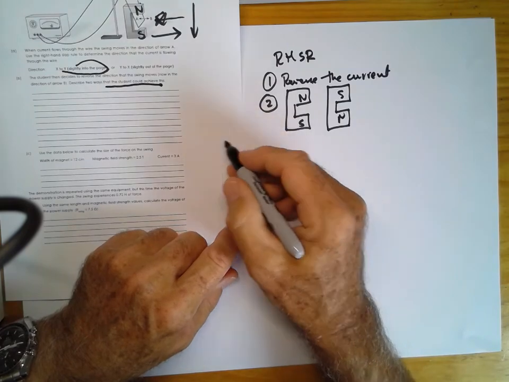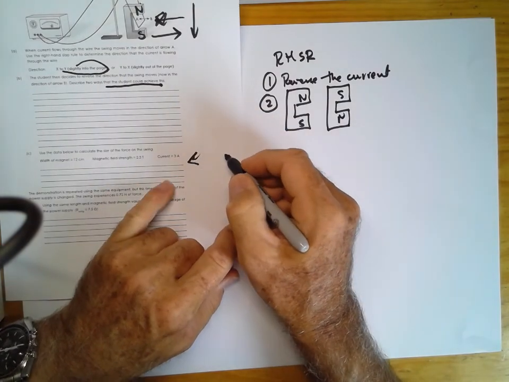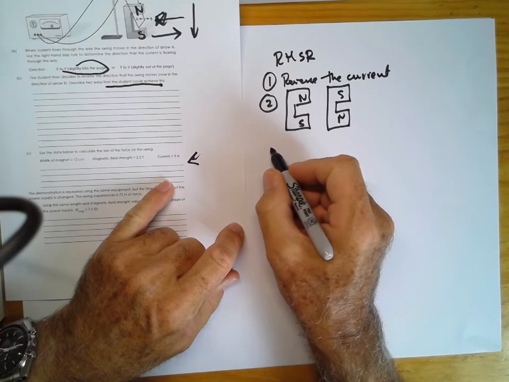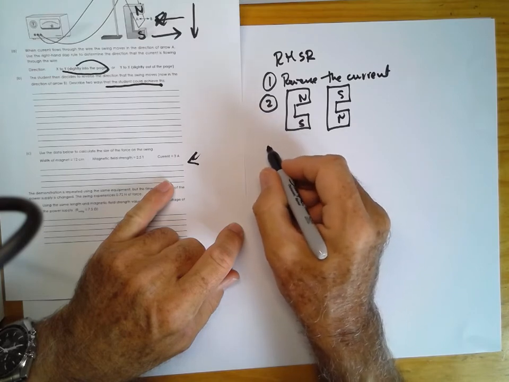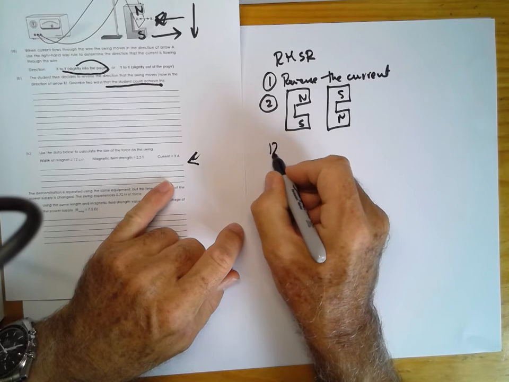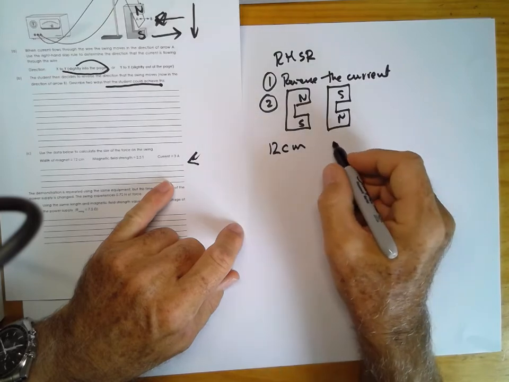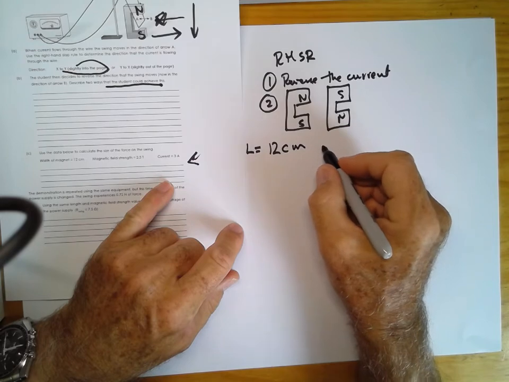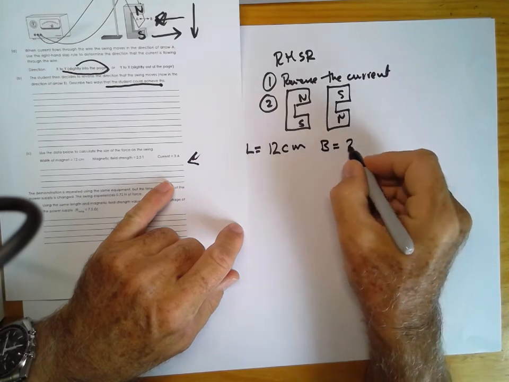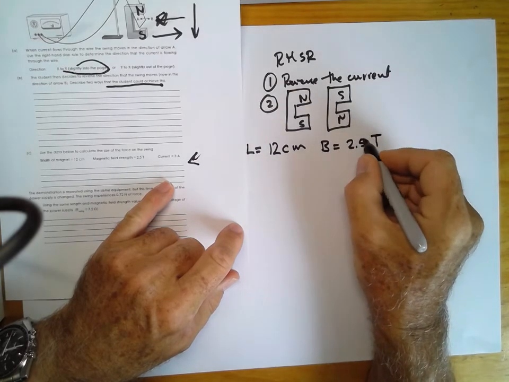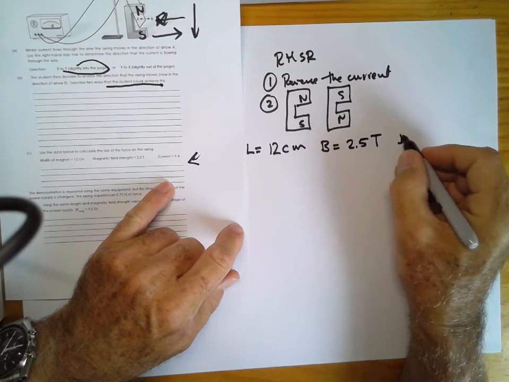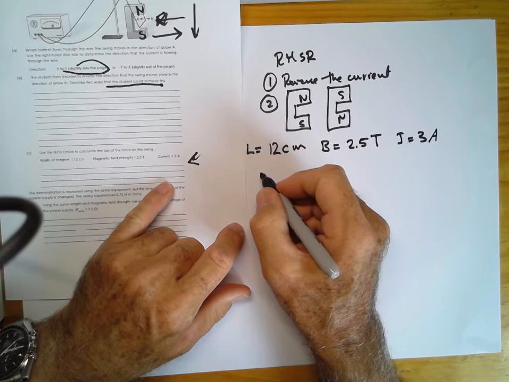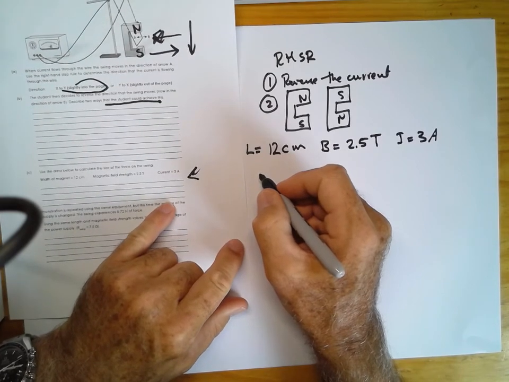Next, we're asked to calculate the size of the force on the swing given that the magnet width is 12 centimeters. So that's L is equal to 12 centimeters. The magnetic field strength is 2.5 Tesla and the current is equal to 3 amp. What then is the force that this swing will experience?